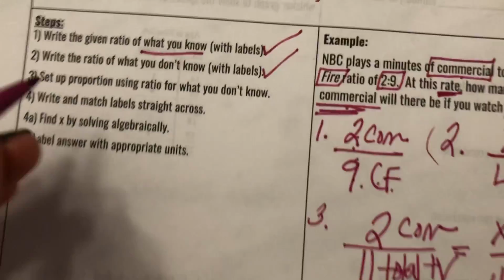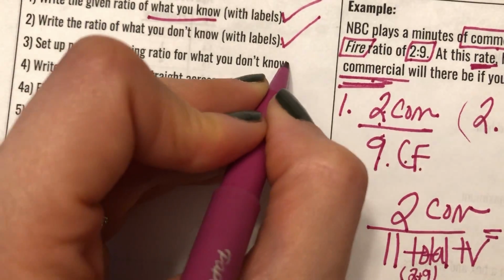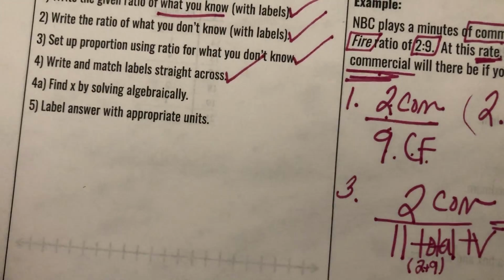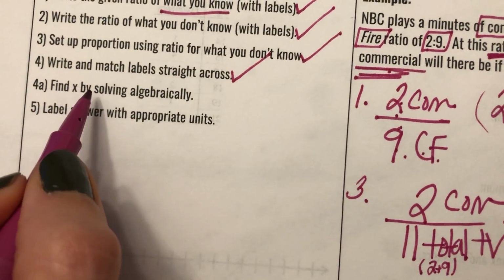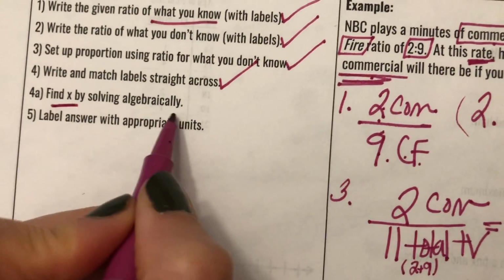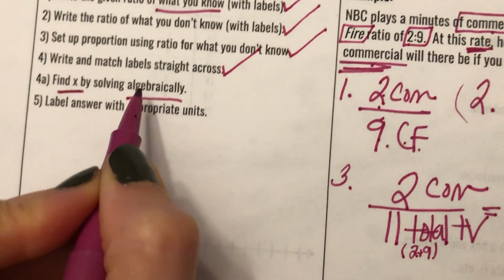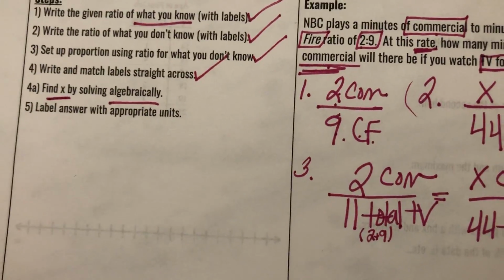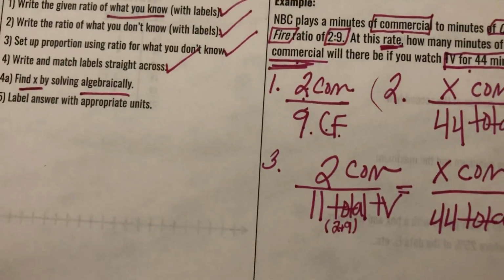Okay, so let's go back to our steps. We set up our proportion using the ratio for what I didn't know. I then wrote and matched my labels straight across. Step 4 is asking me to find X by solving algebraically. So this is telling me that I need to solve algebraically, not by using cross multiplication, not by inverse.